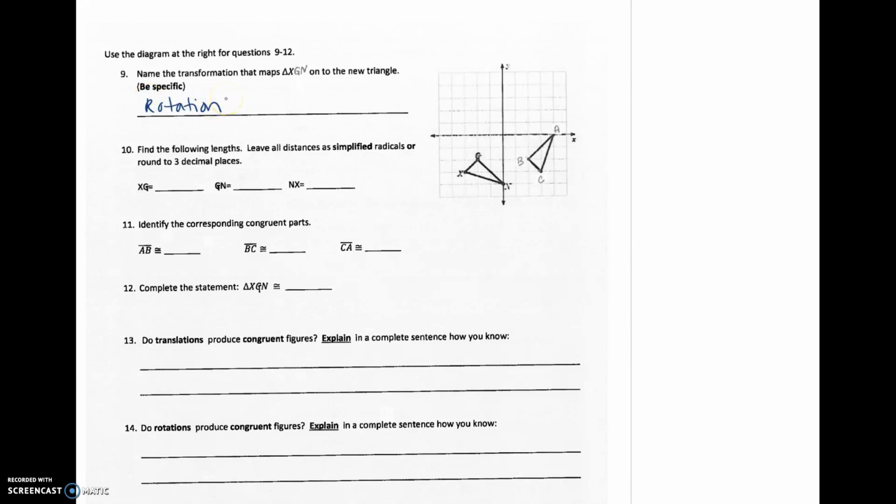We know we need distance, degree, and direction. So it is a 90-degree rotation. And the question is what direction? So if I'm mapping my original triangle, XGN, onto the new triangle, if I'm going 90 degrees, I'm going this direction, which is counterclockwise.